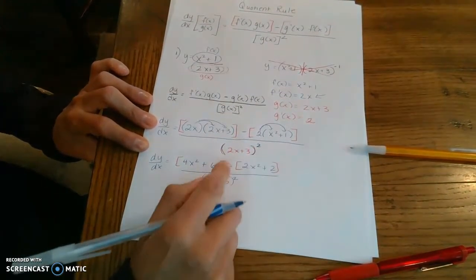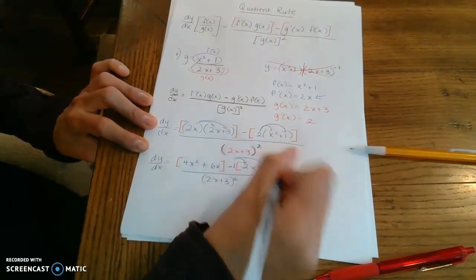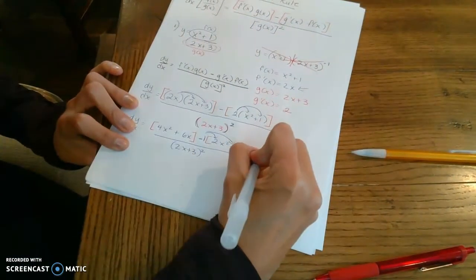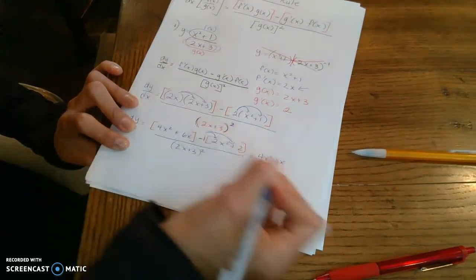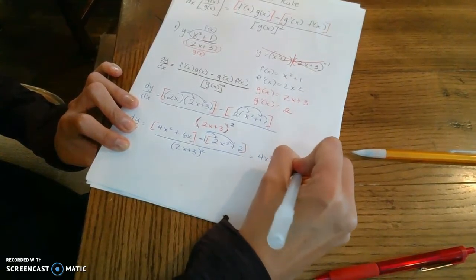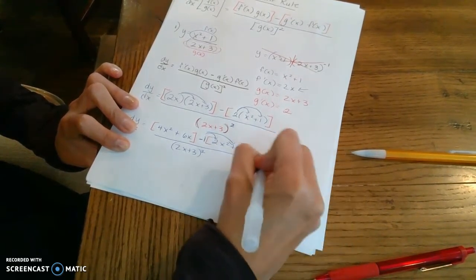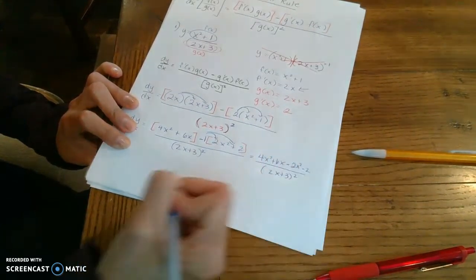This piece I don't expand, but I do continue to now distribute that negative. And then that becomes 4x squared plus 6x. Nothing happens, I'm distributing a positive one in there. This becomes negative 2x squared minus 2, all over (2x plus 3) squared.